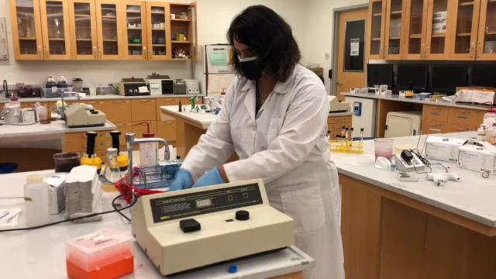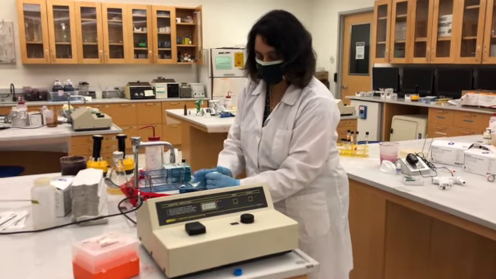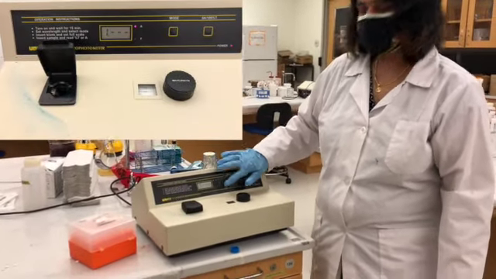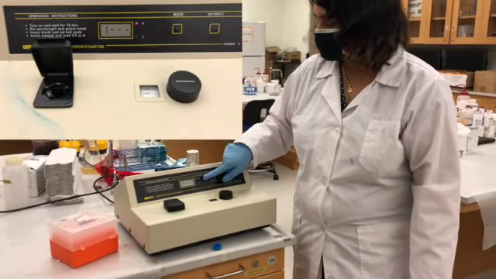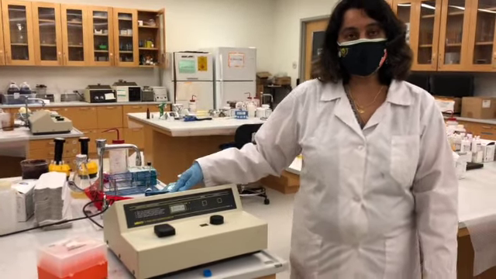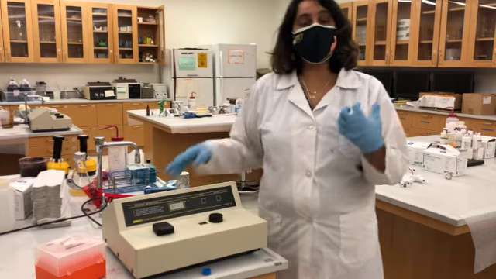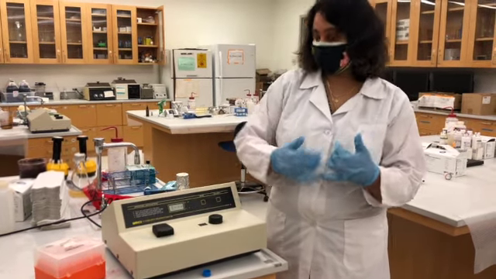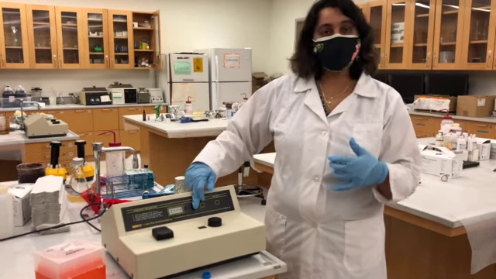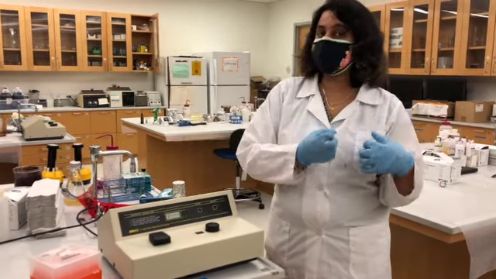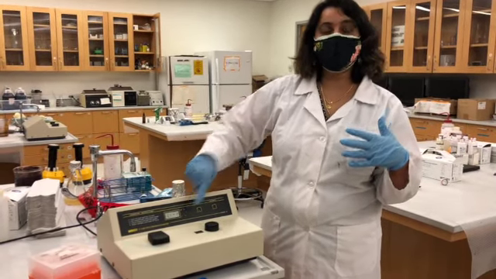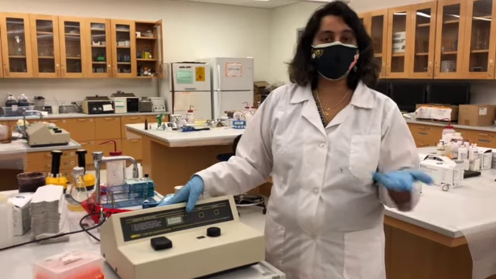I would like to show you a few things about the spectrophotometer. You have two modes in the spectrophotometer. The mode that is highlighted right now is A, which stands for absorbance. If you are measuring the absorbance, or the amount of light that is being absorbed, you would go in this mode, A. If you want to measure the light that's transmitted, that's not absorbed but transmitted, you would go with the mode T. But usually we always go with the absorbance mode.